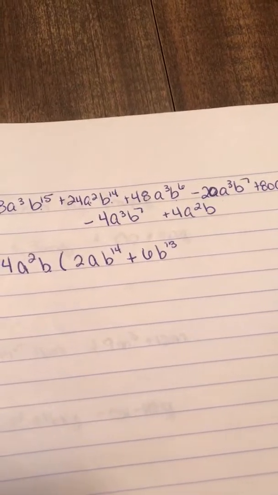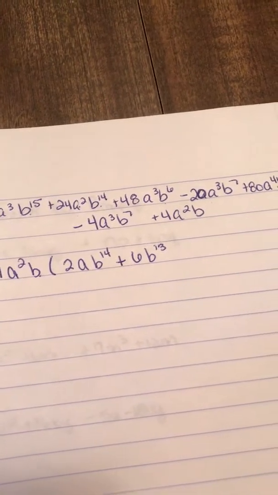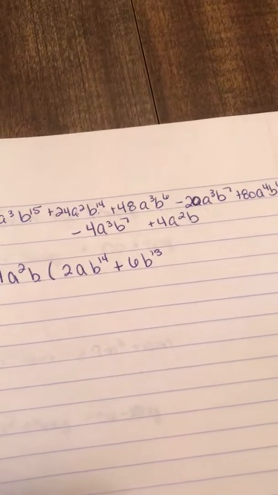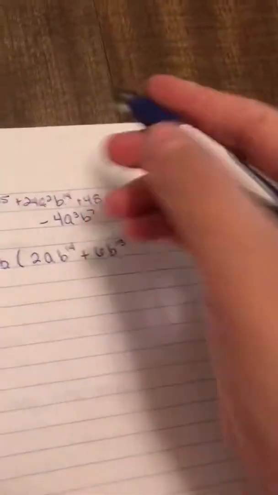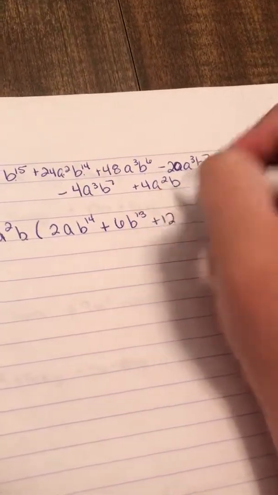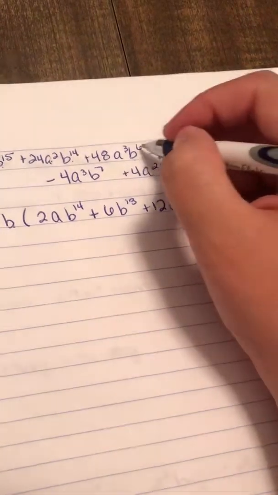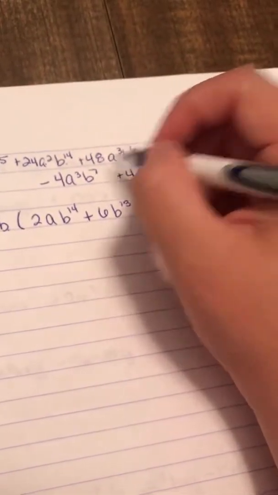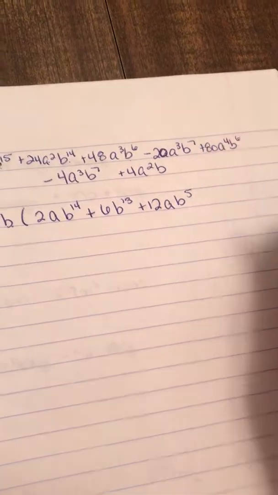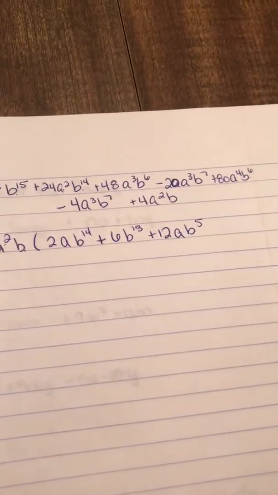Then for the next term, you've got 48 a cubed b to the 6th. If you divide by 4 a squared b, 48 divided by 4 is 12. A to the third divided by a squared, you're going to have 1a left. B to the 6th, take out a b. 6 minus 1 is 5, so b to the 5th is what you have left.